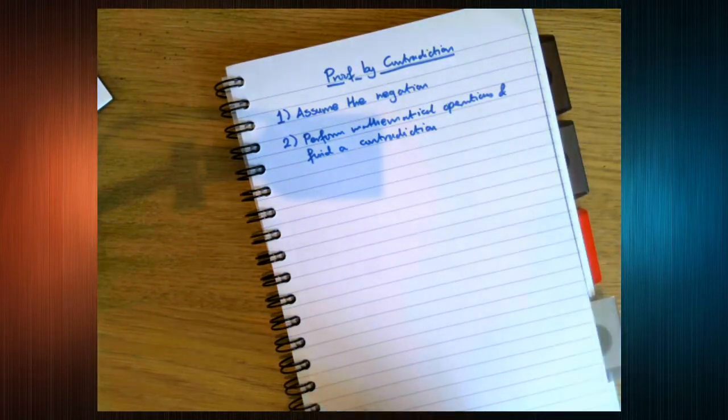That mistake is our contradiction. Because our contradiction happens, there's something wrong with our original assumption.